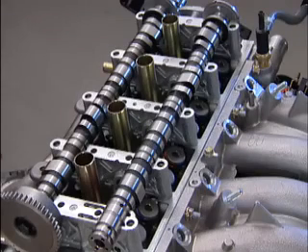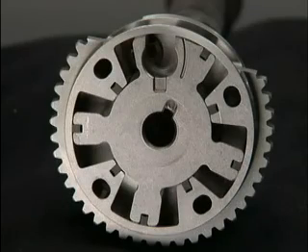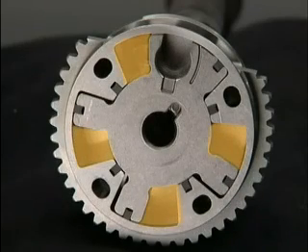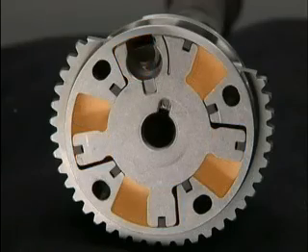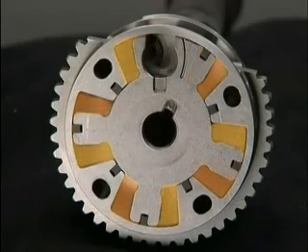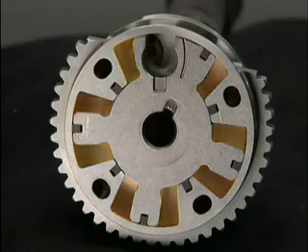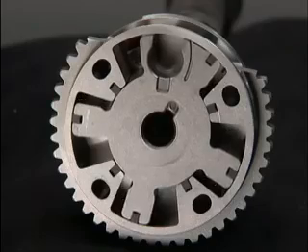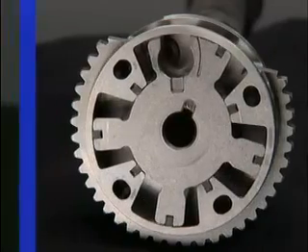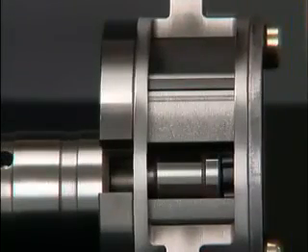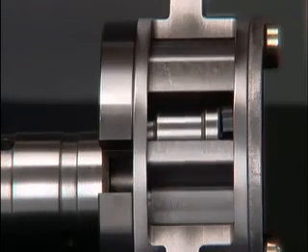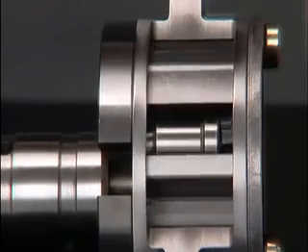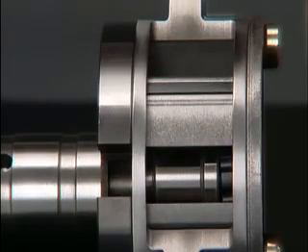A special VTC camshaft with extra oil passages directs oil pressure to the actuator. When the body and rotor are mated together, they create advanced chambers and retard chambers on either side of the rotor vanes. The movement of the rotor is hydraulically controlled by oil pumped through the oil control valve. The difference in oil pressure between the advance and retard chambers turns the rotor and rotates the camshaft in either the advance or retard direction.